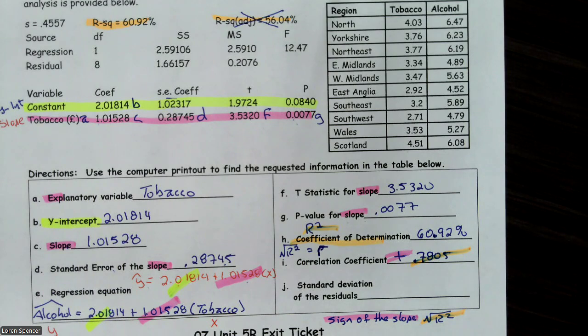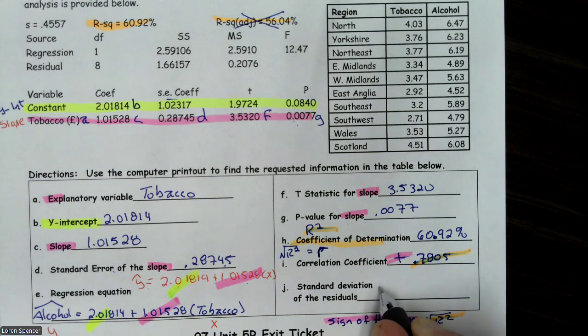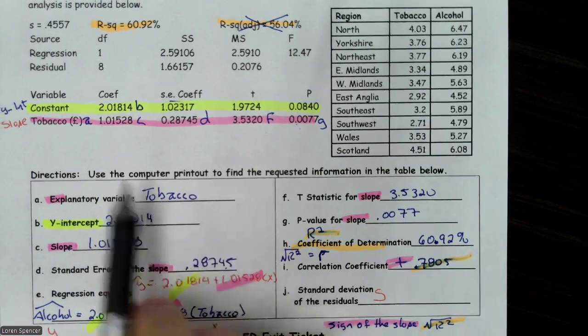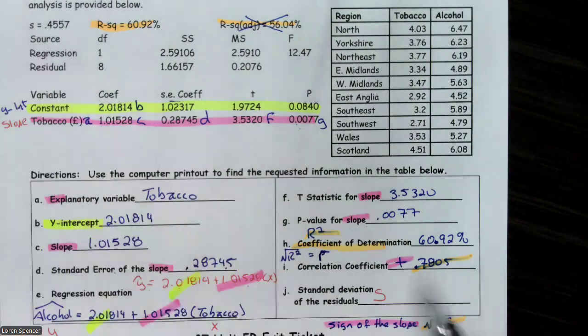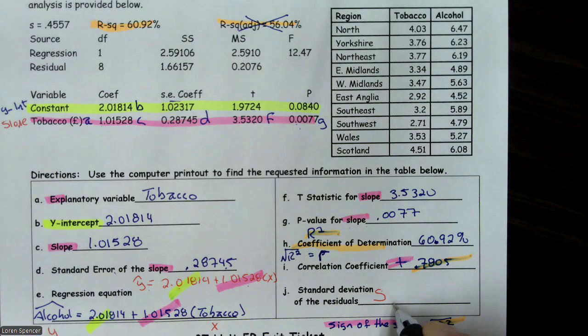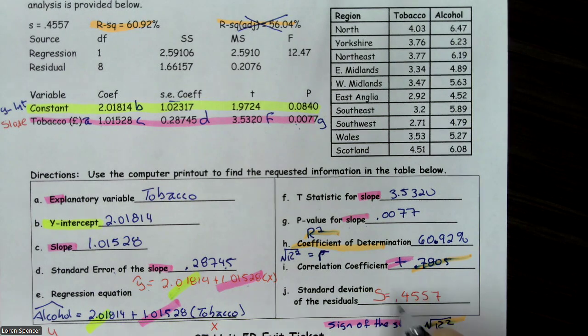All right. Last thing we're asking for on the warm-up, it's asking for the standard deviation of the residuals. Please remember, that's our big S. So we need to look around and find our big S, and here it is. So our big S in this case is 0.4557. All right, that's the standard deviation of the residuals.